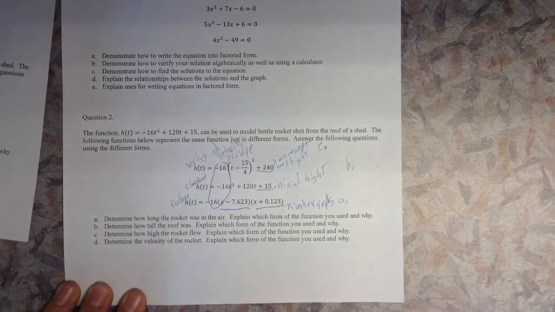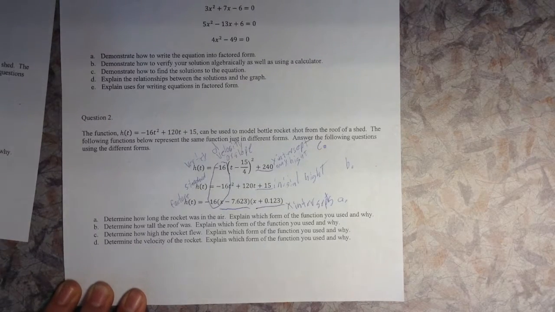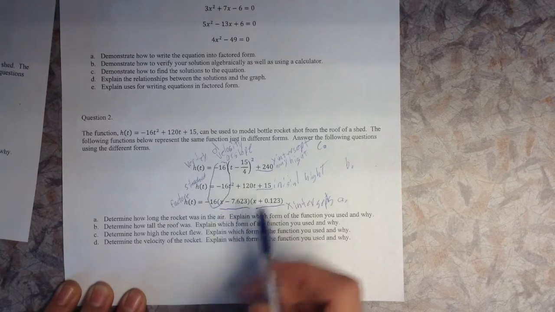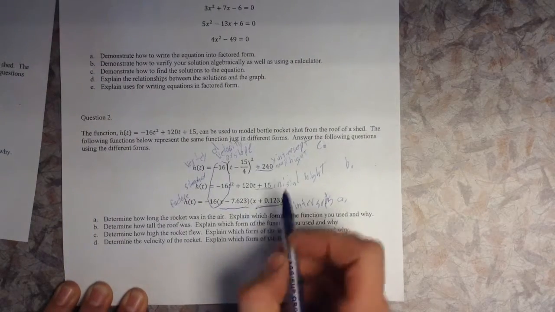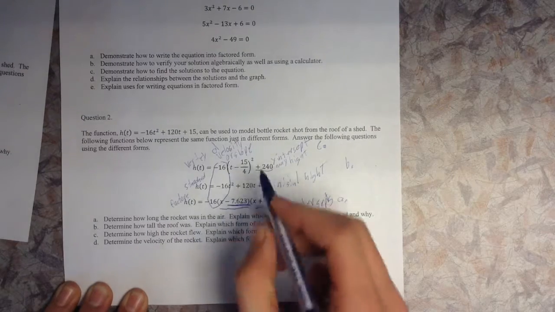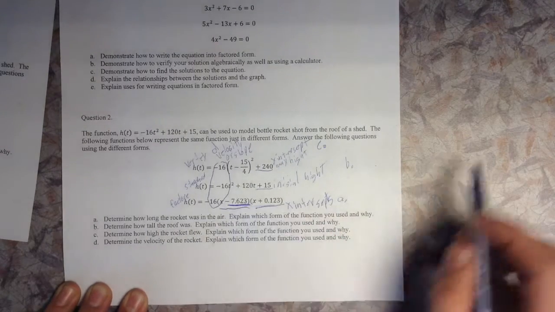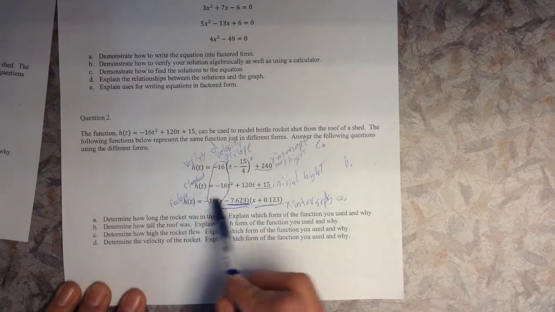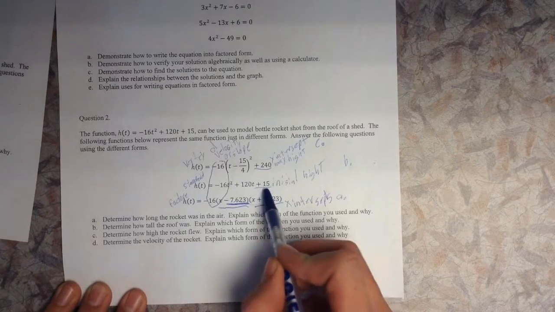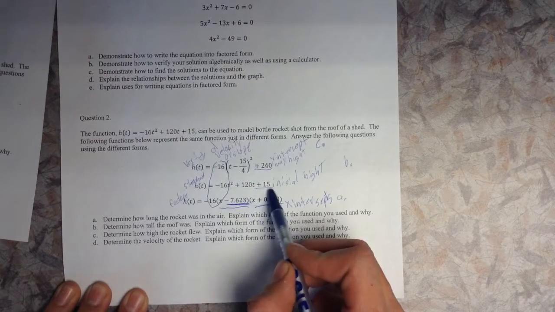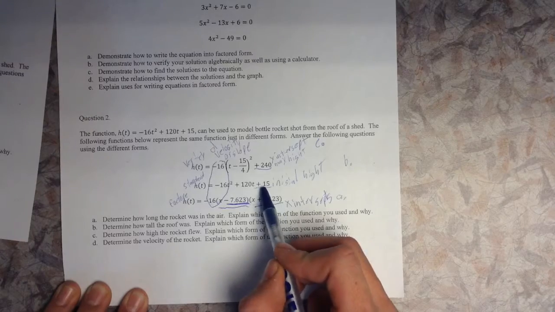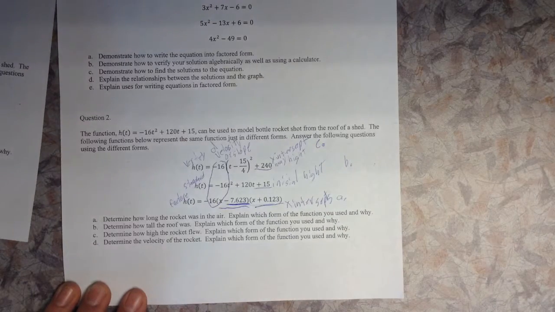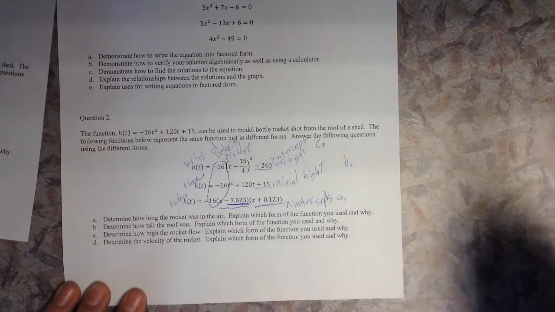Determine how long the rocket was in the air. Explain which form of the function you used and why. And I used the factored form because these are your x-intercepts, and this is when they hit the ground, so that shows how long it was in the air for. Determine how tall the roof was. Explain which form of the function you used and why. Okay, this one. We chose standard form because it shows your y-intercept, and this is where it crossed first, and that's where it left the ground at. The initial height.